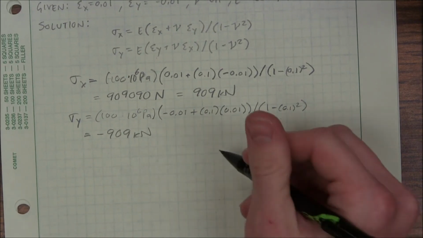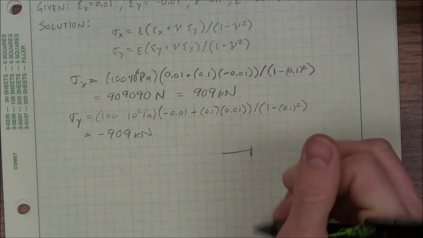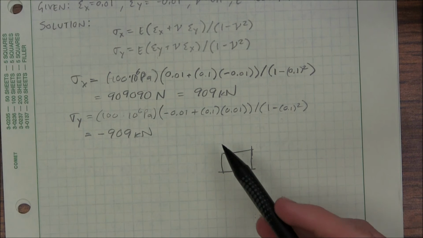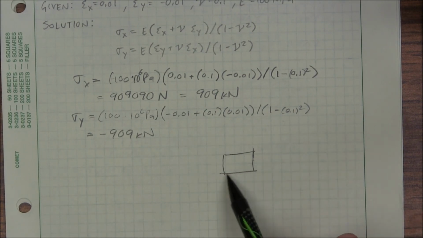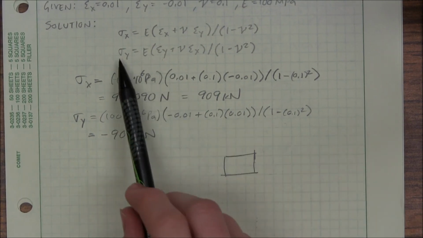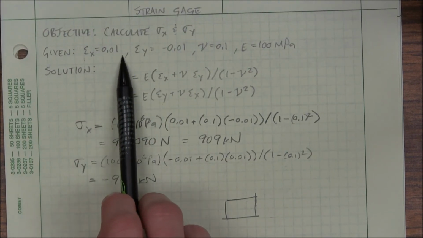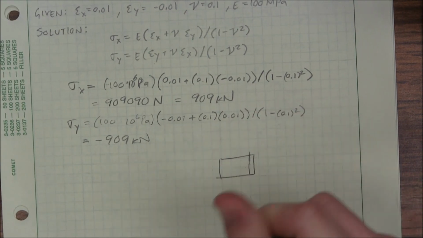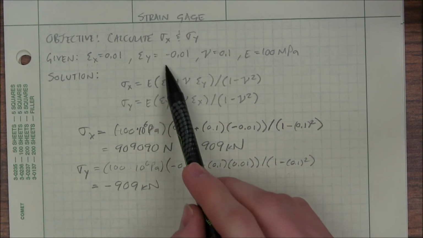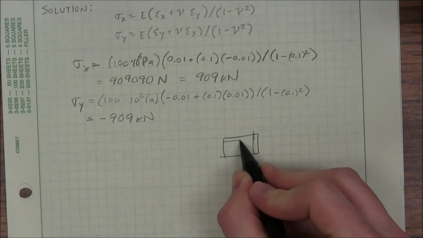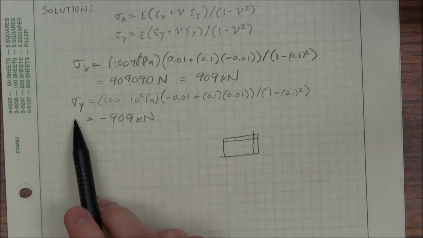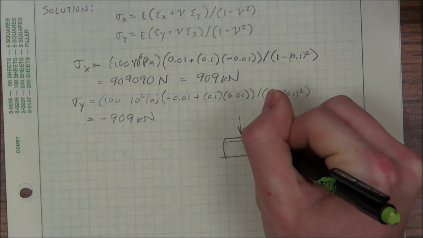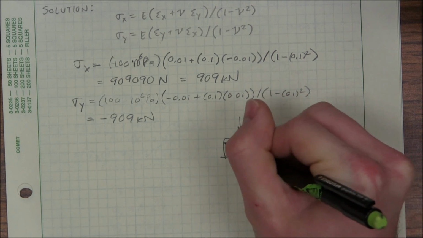Now let's see if this makes sense. Let's check for reasonability. So if I have my rectangular plate, it doesn't matter what size or shape it is, we're just looking at strain. It's just a ratio of how much it elongates. So a positive strain means that it got bigger in the x direction, and our epsilon y is negative, so it gets smaller. Let's see, does it make sense that my sigma y would be negative, compressive? That checks out, that makes sense. It'd be pushing it in, it would make it smaller.